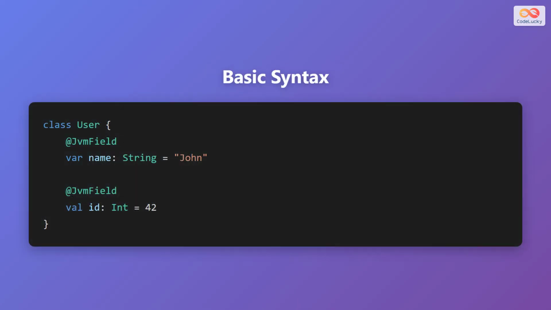The syntax for using JvmField is straightforward. You simply place the @JvmField annotation before your property declaration. Here's an example. We have a User class with two properties. The first is a variable property named name of type String, initialized to "John". The second is a value property named id of type Int, initialized to 42. Both properties are annotated with @JvmField, making them accessible as public fields from Java.